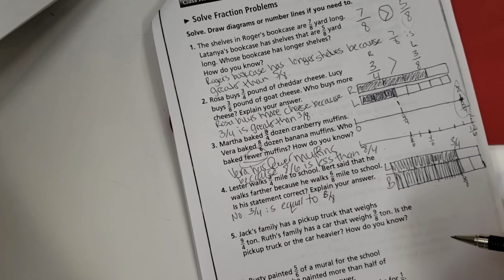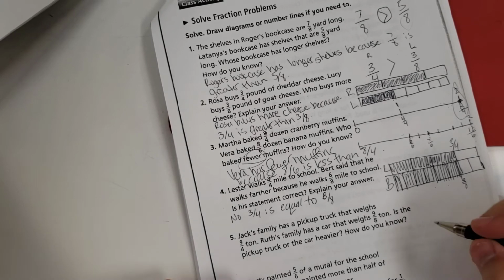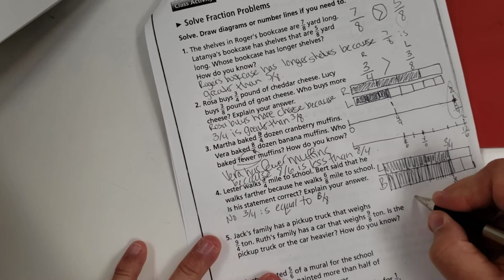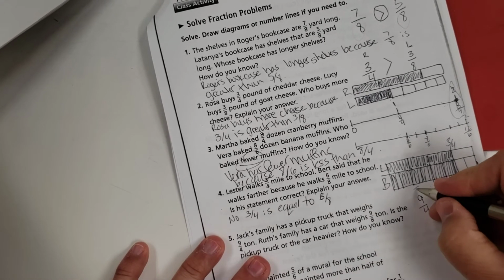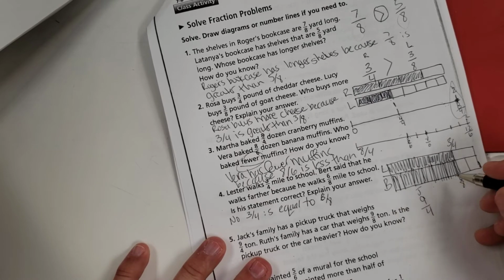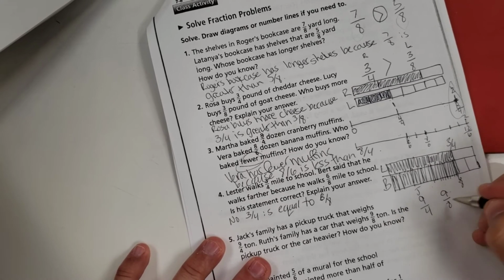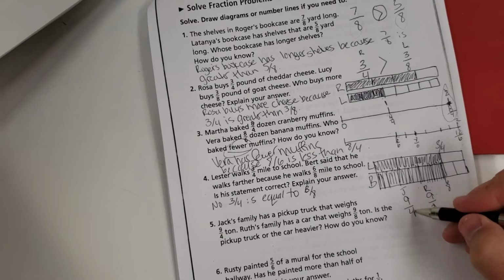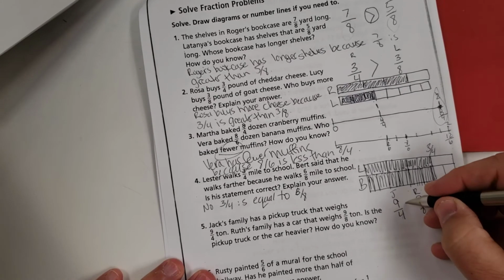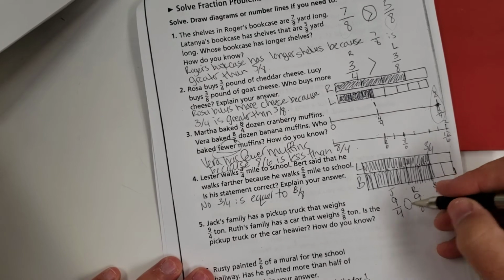Okay, so Jack's family has a pickup truck and it weighs 9/4 of a ton. Ruth's family car, so this is Jack, so I'm going to put a J above that. Ruth's family car weighs 9/8 of a ton. This is for Ruth. So which one's heavier? If we want to compare 9/4 or 9/8, remember, the numerators are the same. They're both 9.